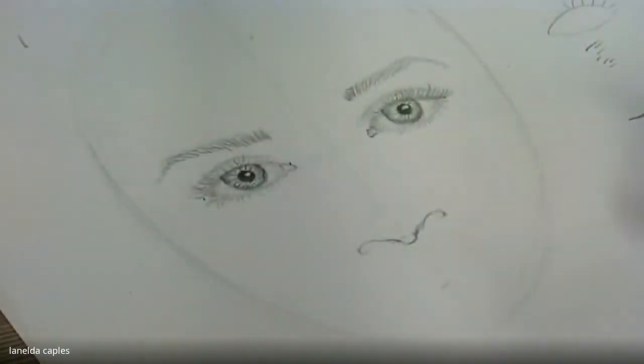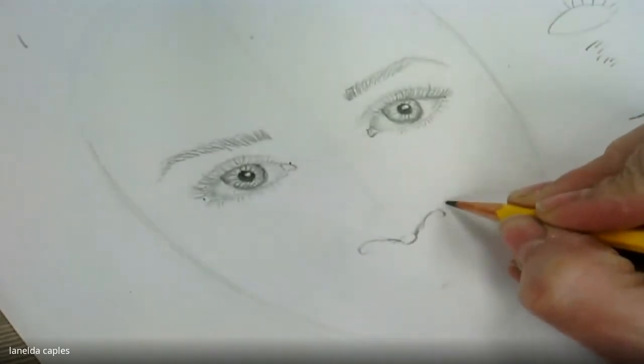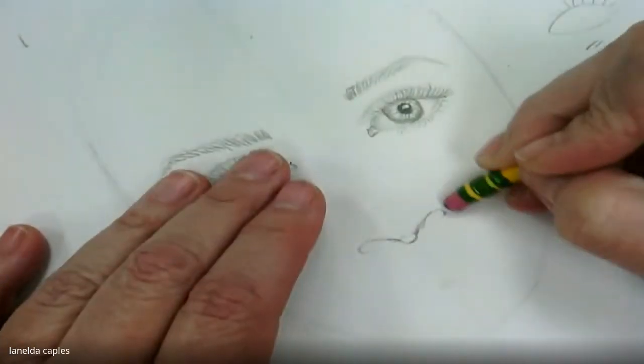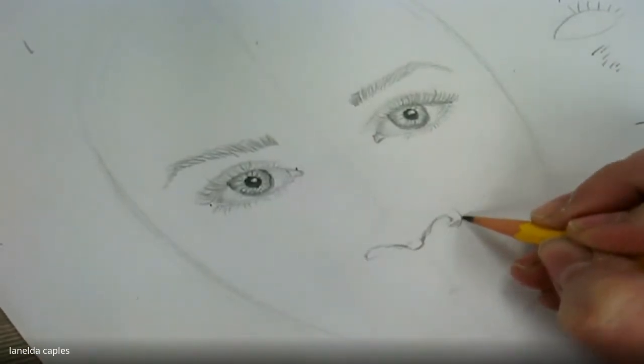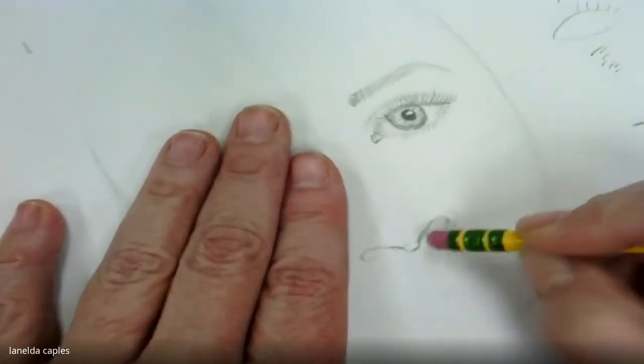So you just look at your model. Use your model as your guide. I'm going to make that a little bit thicker. Come out. I need to go kind of flat underneath or not quite as deep underneath.